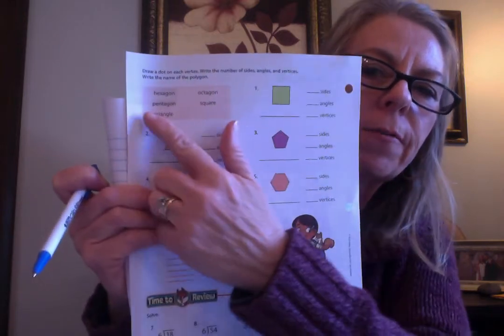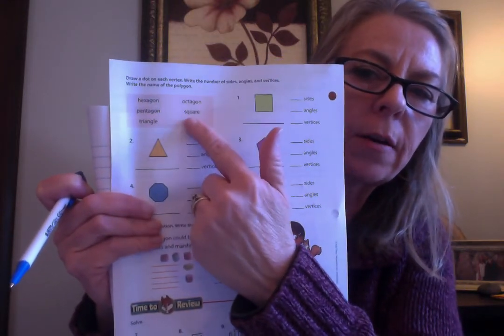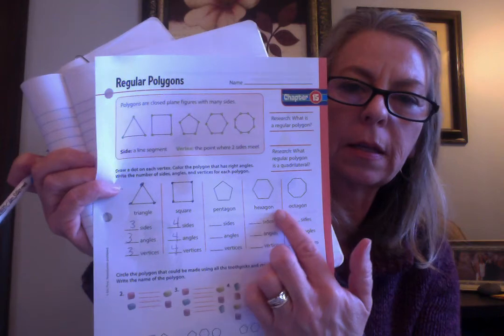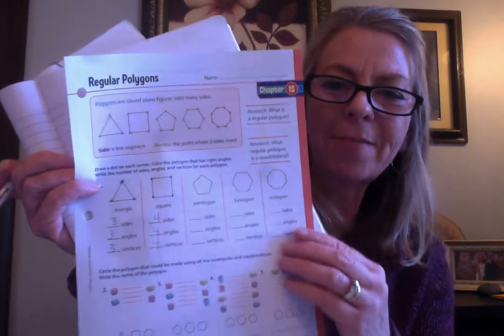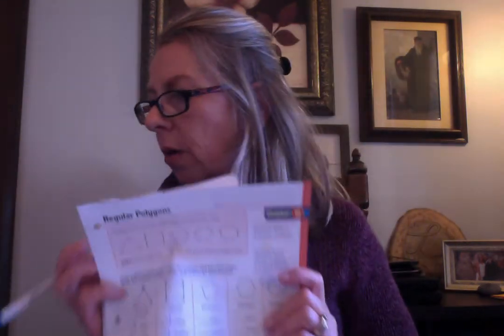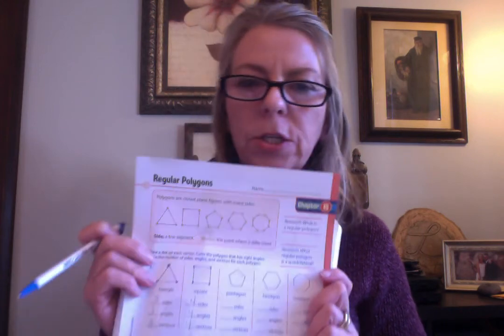Okay, so if you forget the terms right here, if you forget what they mean, they are also on the front for you with their names of the figures. Okay? All right, so go ahead and finish that workbook page. And you may send a photo in. Okay? Thank you.